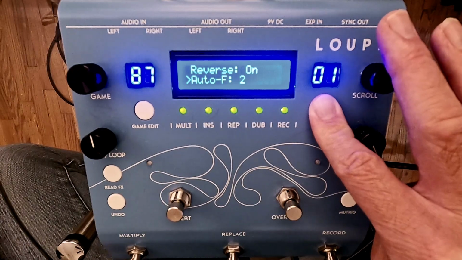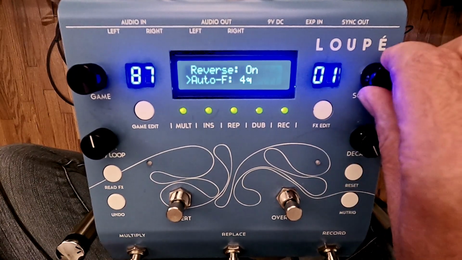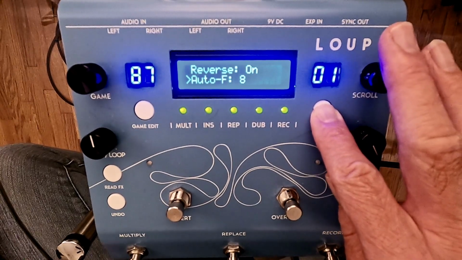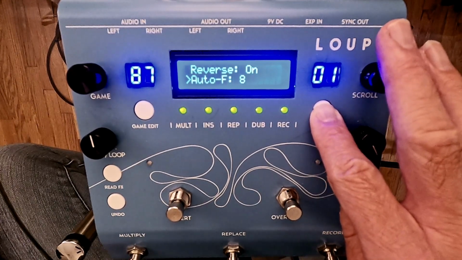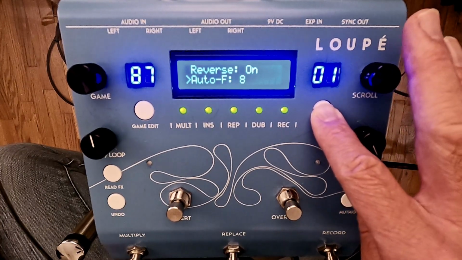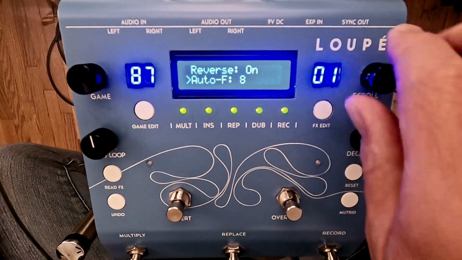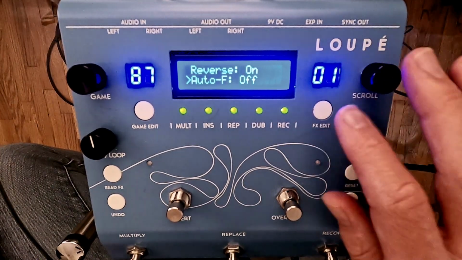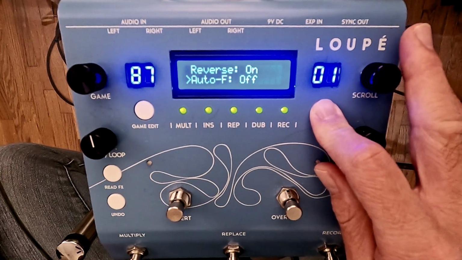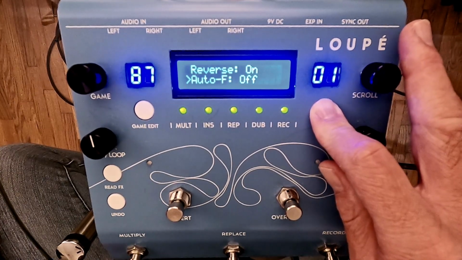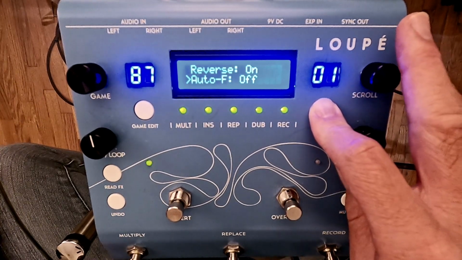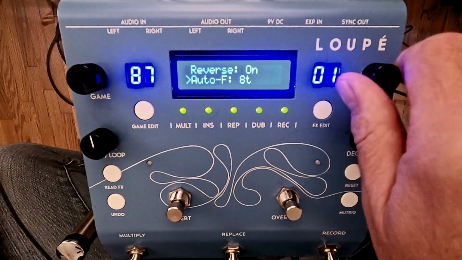Subtle difference. Let's speed it up so it's a little more obvious. Yeah, you can hear that's very different. And to compare, we turn auto-follow all the way off. Let's put it to a higher level.